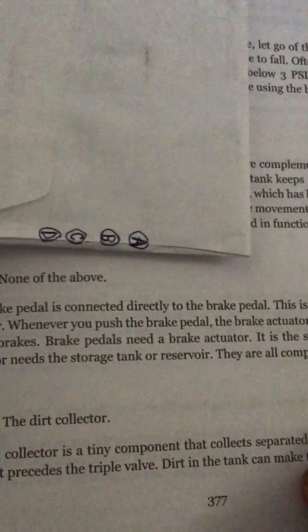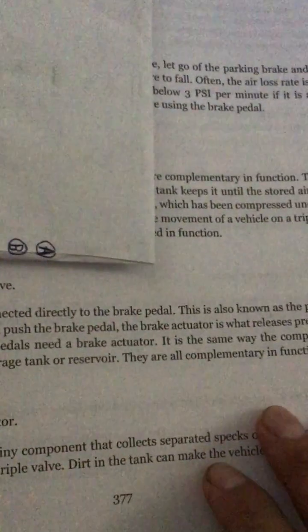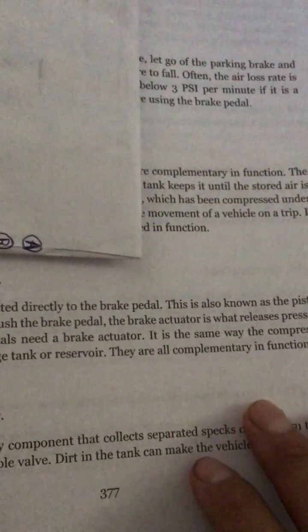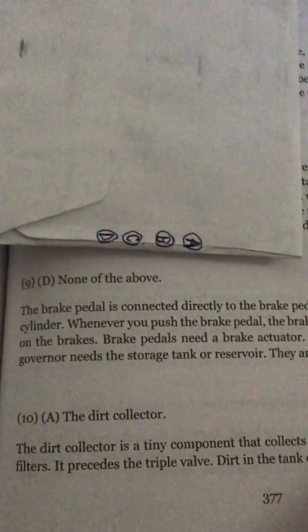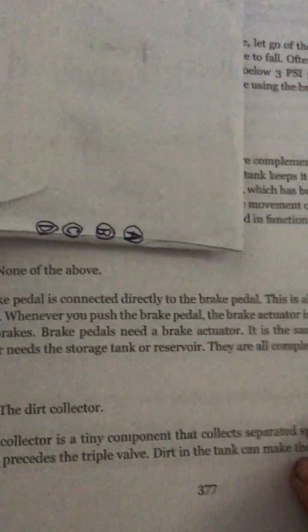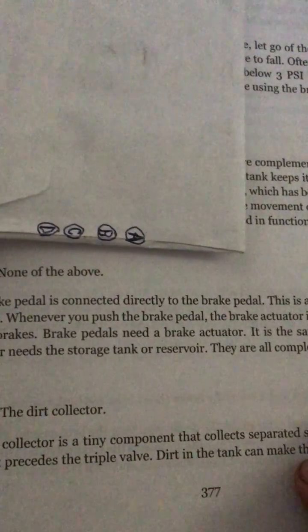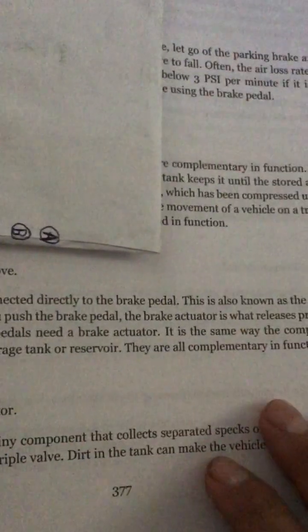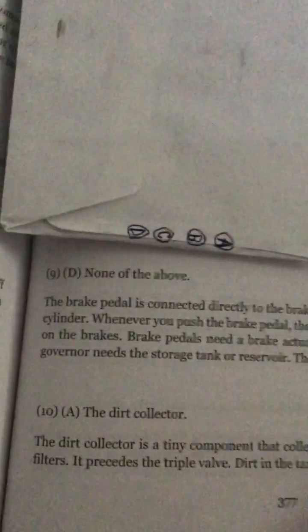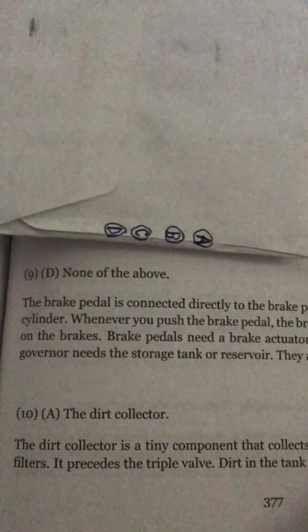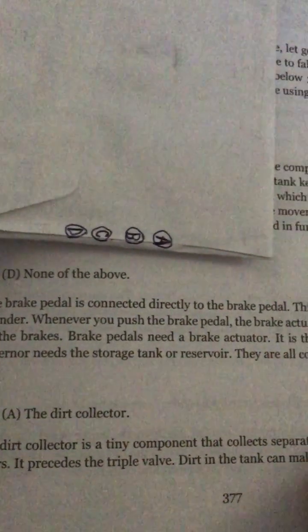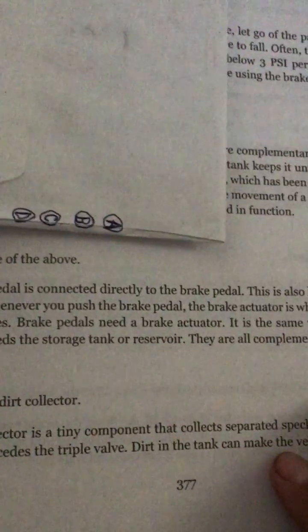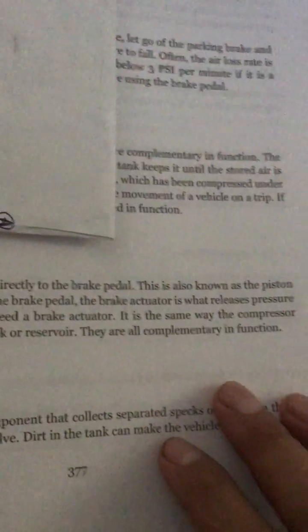Whenever you push the brake pedal, the brake actuator is what releases pressure on the brakes. Brake pedals need a brake actuator. It is the same way the compressor governor needs the storage tank or reservoir. They are all complementary in function.